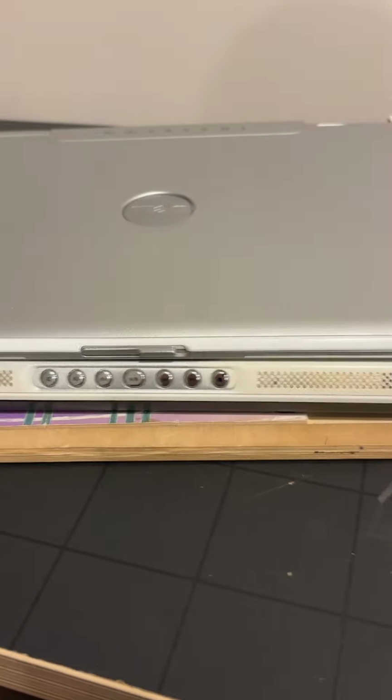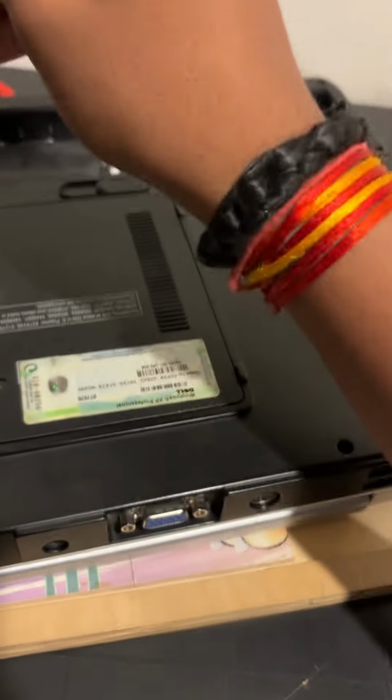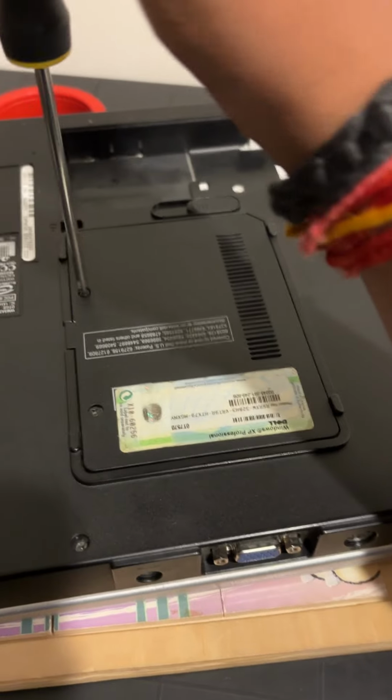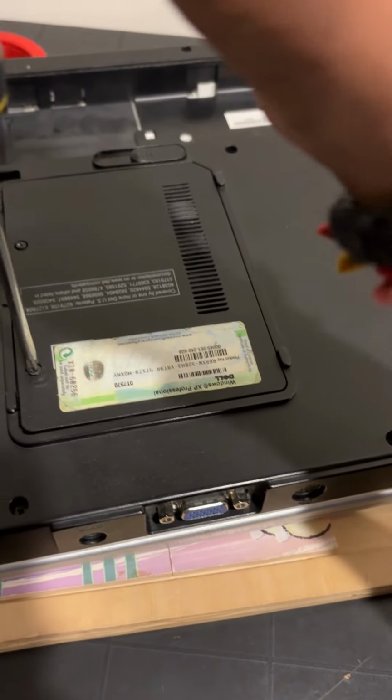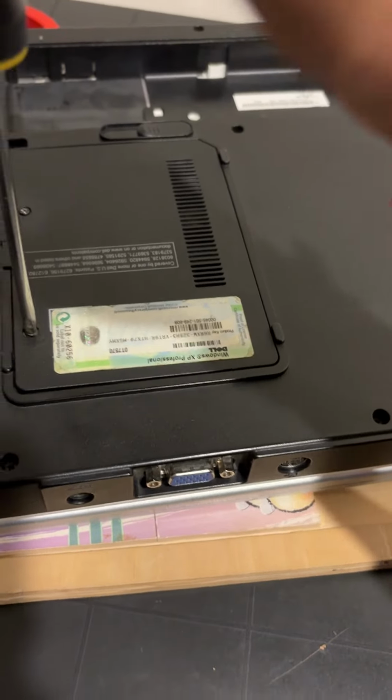So let's do it. So first things first, I'm just going to unplug everything out from the laptop and flip it over onto the back. Then I'm just going to disconnect and remove the battery. And then we just open up the RAM door here. Alrighty, so screws have been unscrewed.